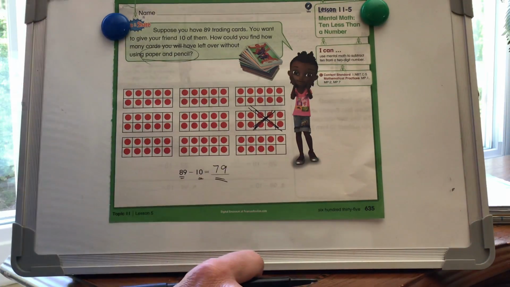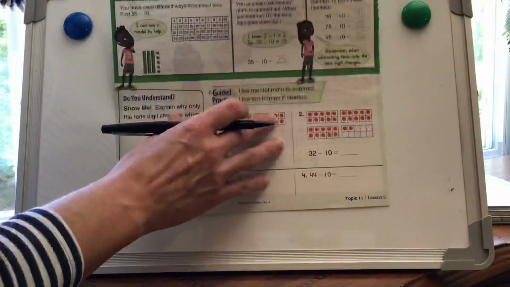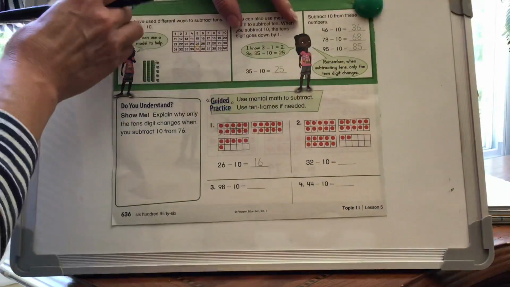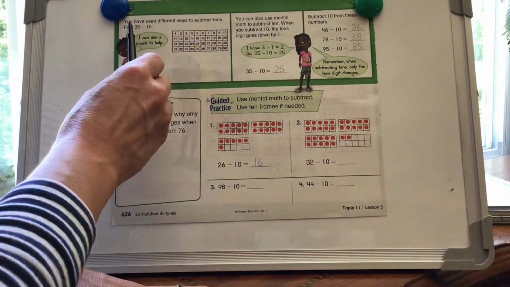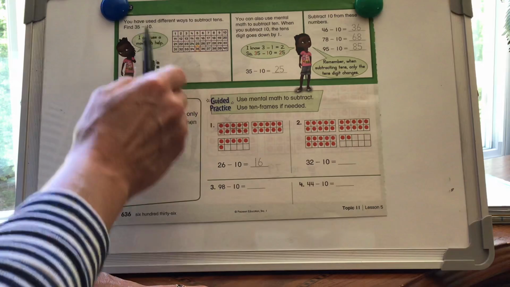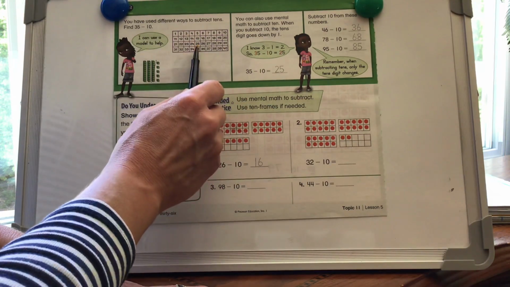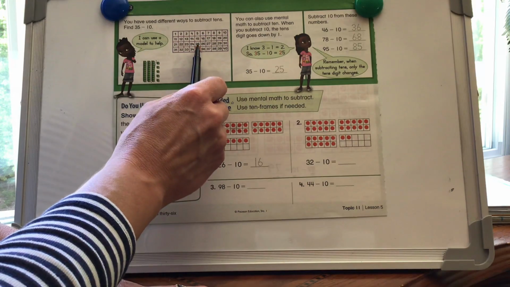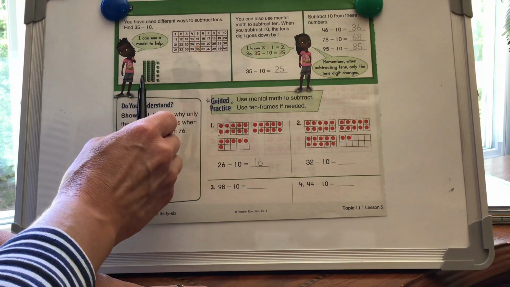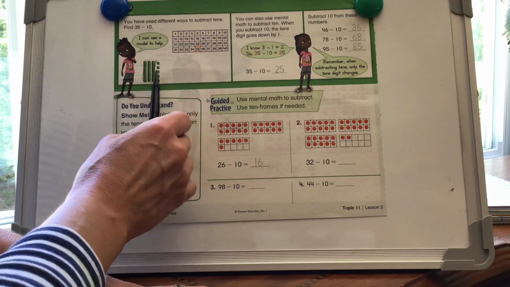But we're going to learn a couple extra strategies on this one. So let's go ahead and turn it to the next page and do this together. Okay? You have used different ways to subtract tens. Find 35 minus 10. So we've used hundreds charts. So you have 35 and 10 less we know is 25. You can also draw diagrams, 10, 20, 35 minus 10.